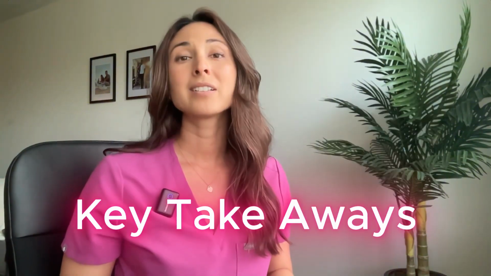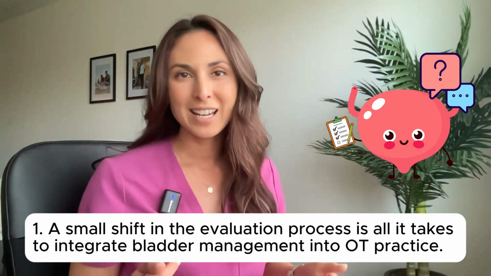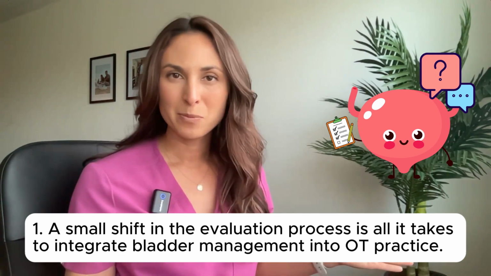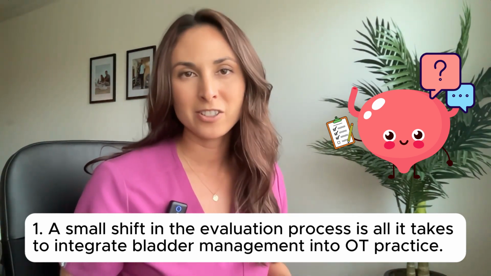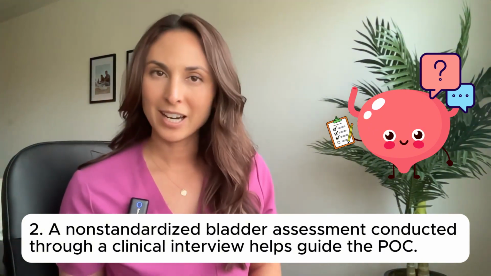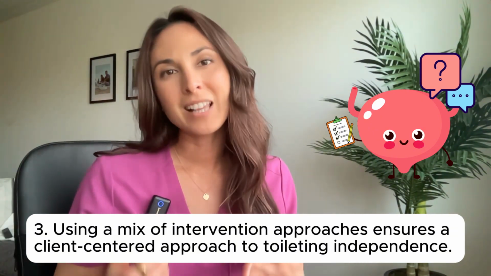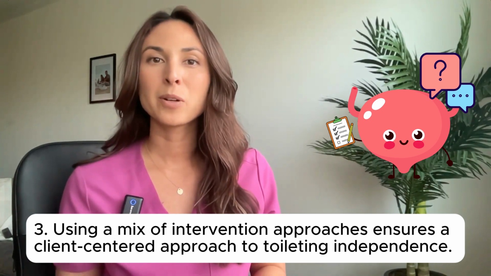Now, I know that was a lot of information, especially if you're new to the world of bladder management, but here are the takeaways. A small shift in the evaluation process is all it takes to integrate bladder management into OT practice. A non-standardized bladder function assessment conducted through a clinical interview helps guide your plan of care. And finally, using a mix of intervention approaches ensures a client-centered approach to maximizing toileting independence.